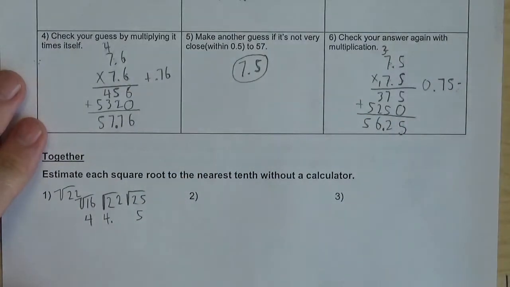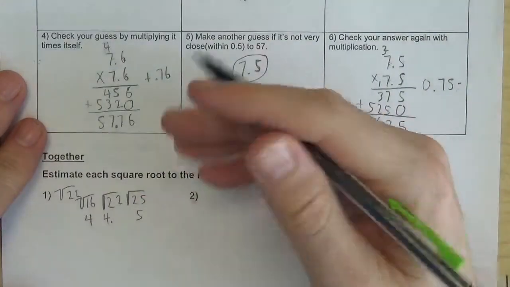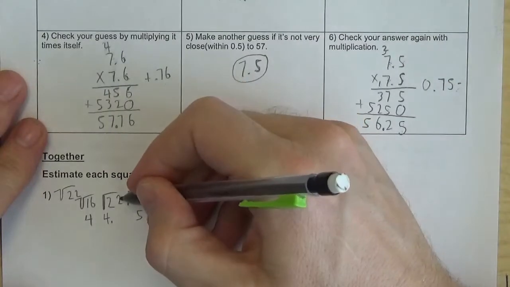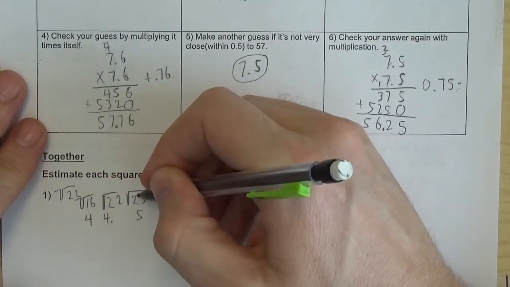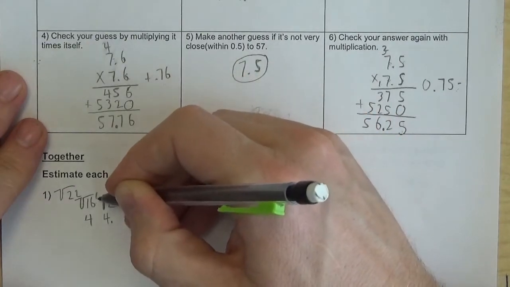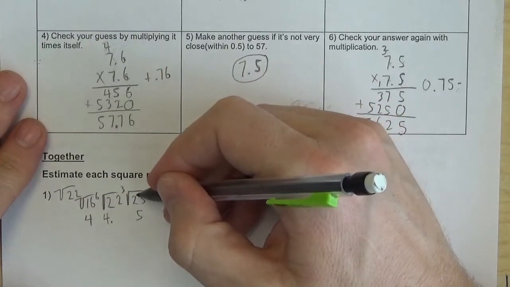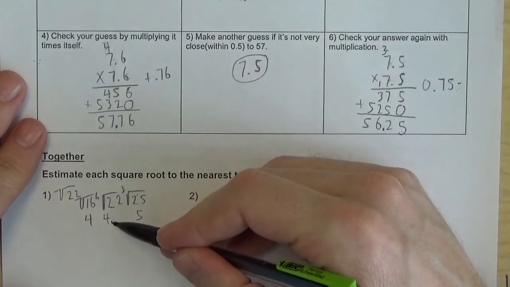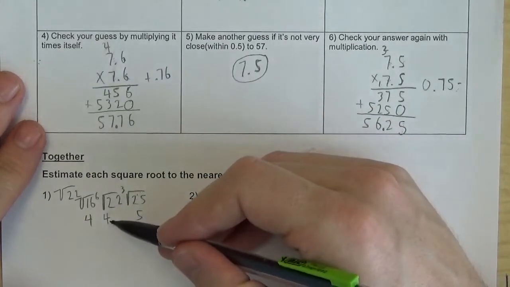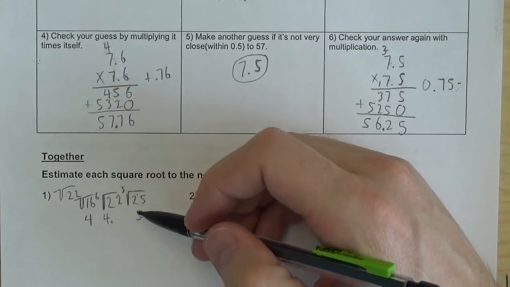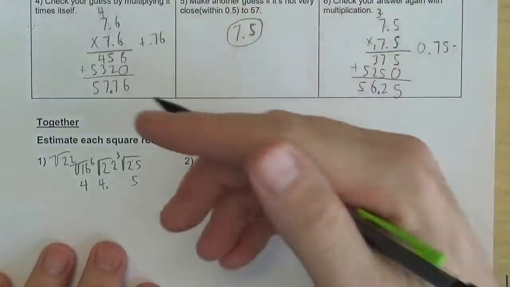Now this is the point in which we're trying to find a good estimate, something that we think is good. So we're just going to guess something and then check it. But let's make an educated guess here. Is 22 closer to 16 or closer to 25? Well, it's only 3 away from 25, but it's 6 away from 16. So it's definitely closer to 5. So we want something more than 4.5. It's not just right at 4.5, so it's not going to be 4.5. And maybe even more than 4.6. 4.7 might be a pretty good guess. Let's try 4.6 and see how that goes.